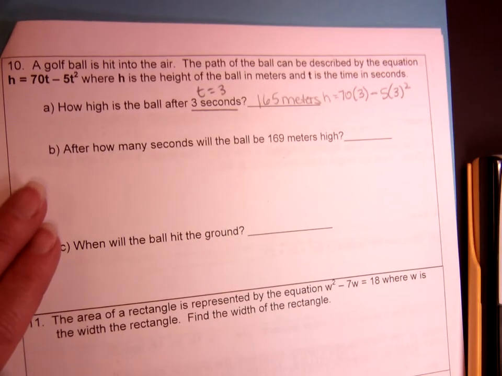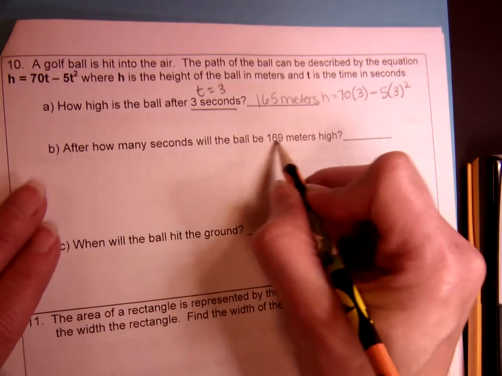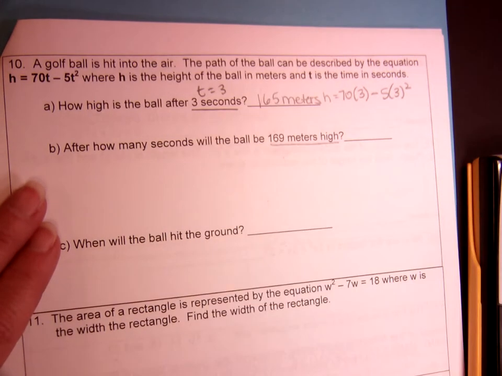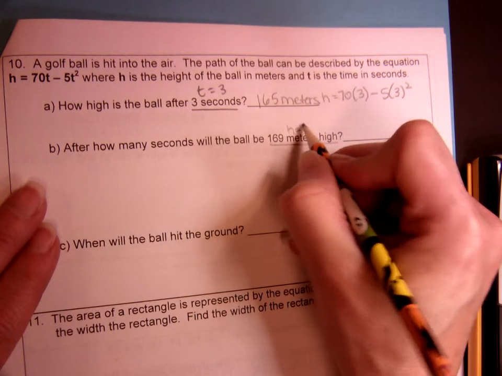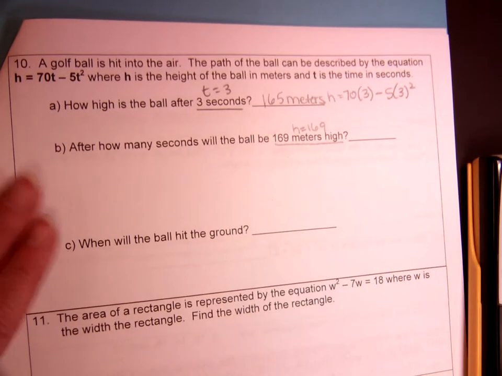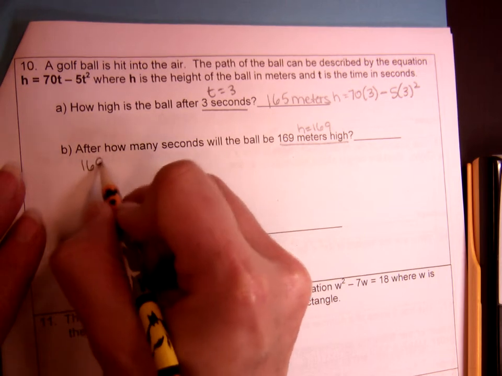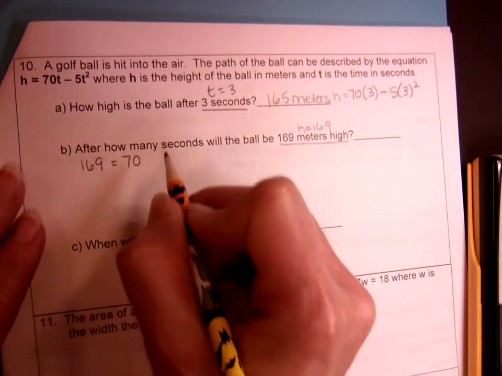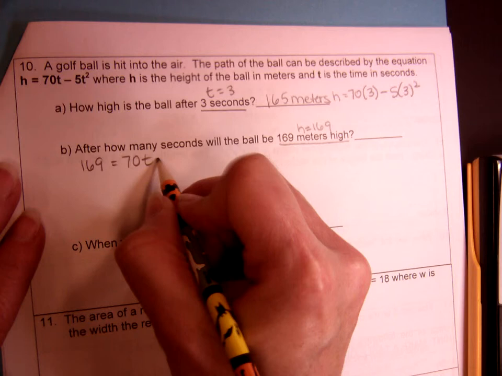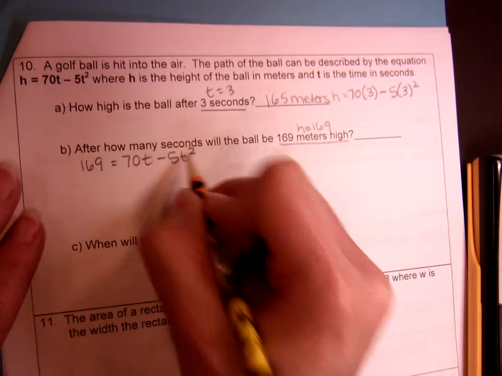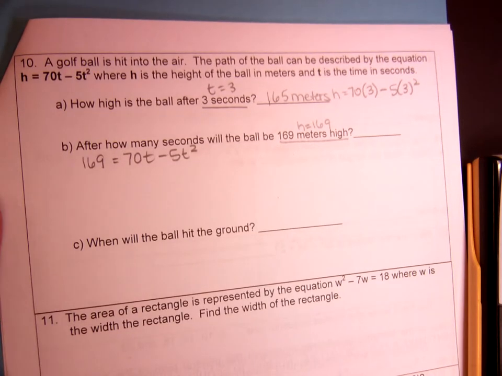Letter B says, after how many seconds will the ball be 169 meters high? Well, that's talking about your height. So h equals 169. As we put that into our h in the equation, this is what we would come up with. Now, for solving this, remember you have to have it equal 0, and generally we like to get the t squared to be positive.